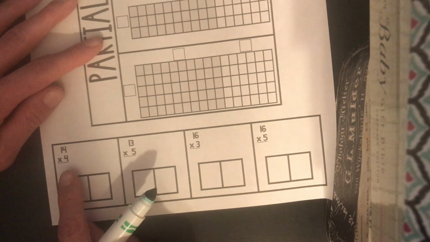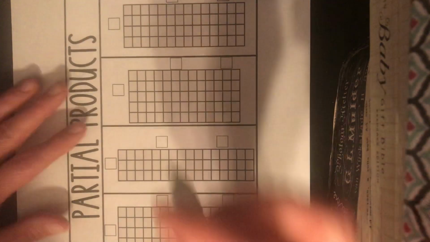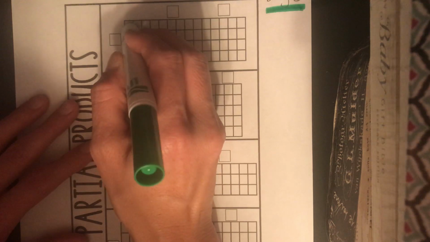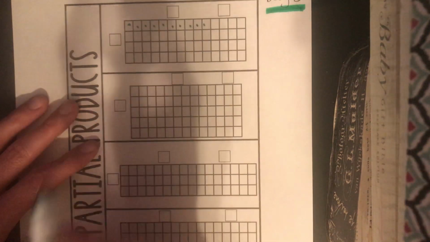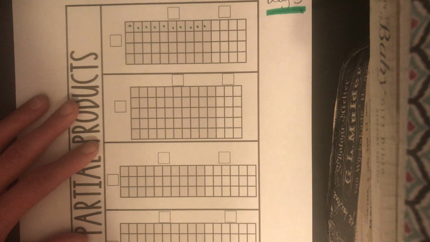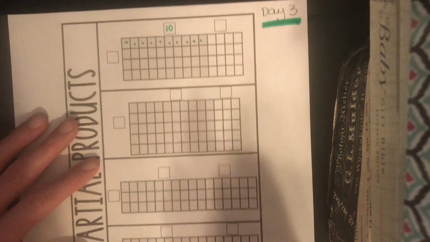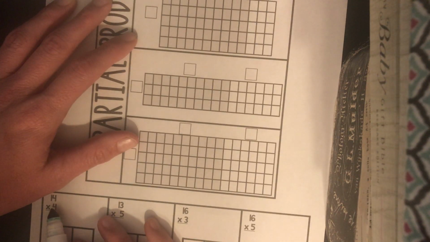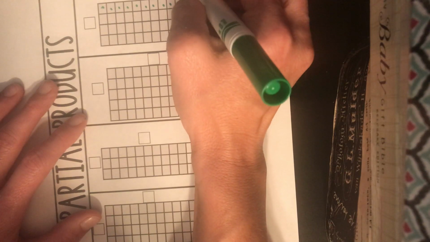I don't know the answer to this one, so my big number 14, I'm going to decompose it. I know I have a 10 because there's a 1 in the tens place, and then I'll have 4 left over. Let's check. 1, 2, 3, 4, 5, 6, 7, 8, 9, 10. Okay, I know I have 10. So up here in this box, I'm going to write 10. I should have 4 left over based on what we decided here. 1, 2, 3, 4. Okay, good, I do.